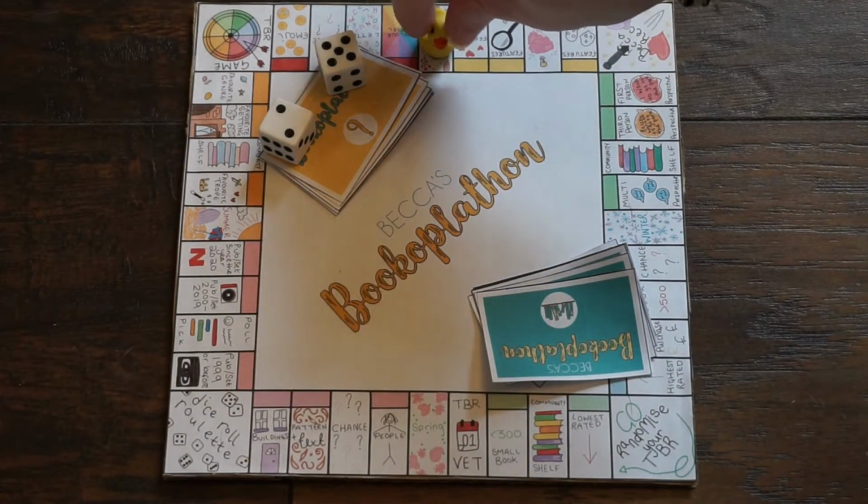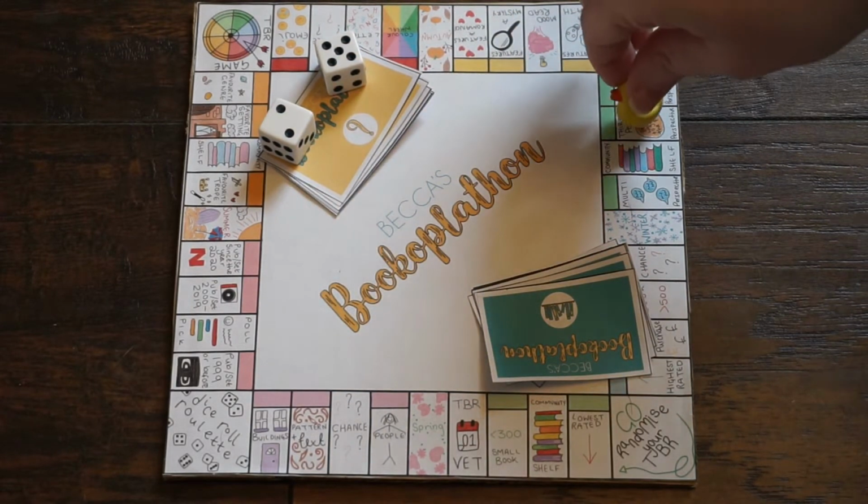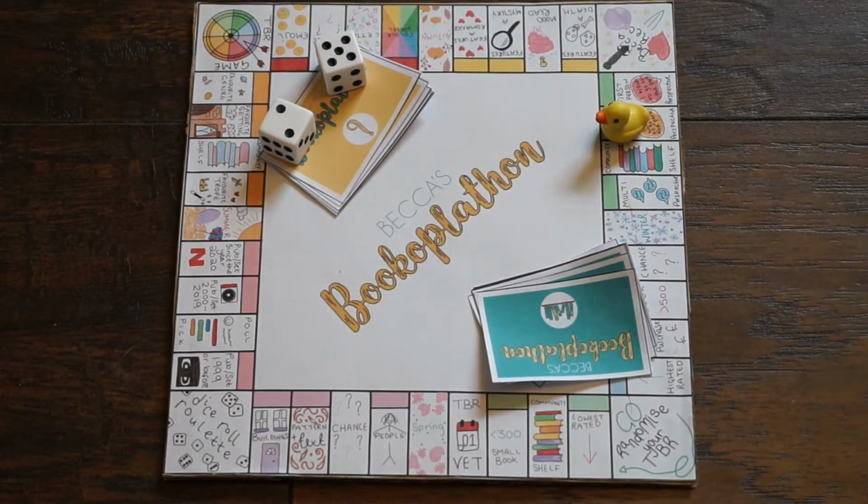7. 1, 2, 3, 4, 5, 6, 7. Third person perspective. For roll number 5, I landed on third person perspective, so I'm going to be reading Tower of Dawn by Sarah J. Maas. This is book 6 in the Throne of Glass series.